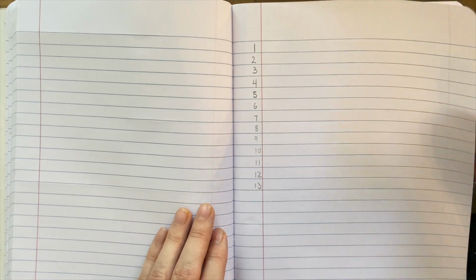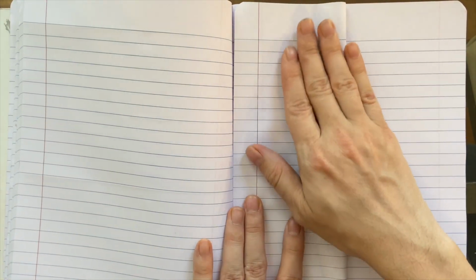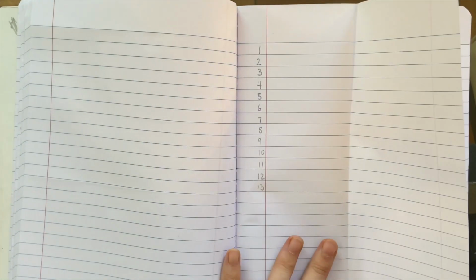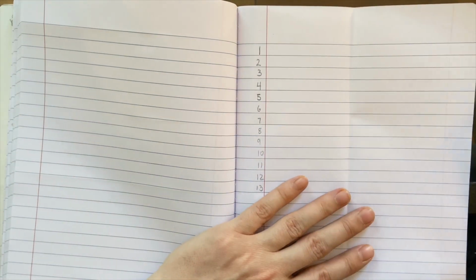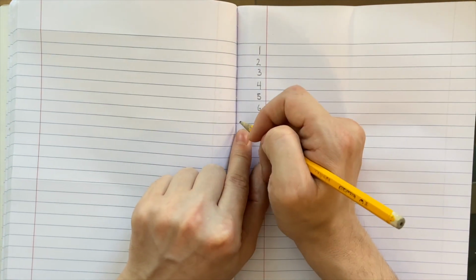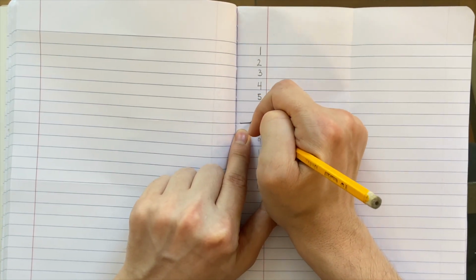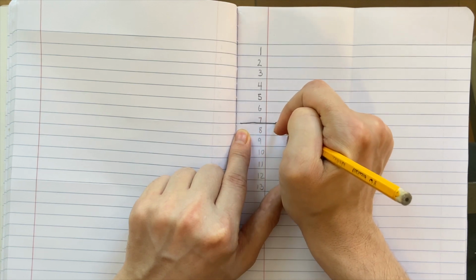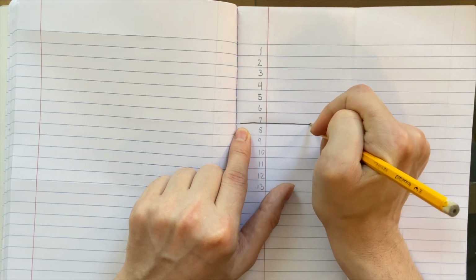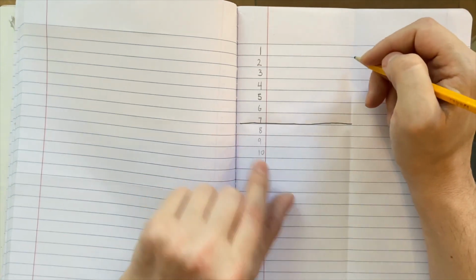Now I am going to fold the paper in half because I want to make a space where the stars will go, the blue square that has the stars. So right where it says 7, I am going to draw a line from one edge all the way up to where my fold is.